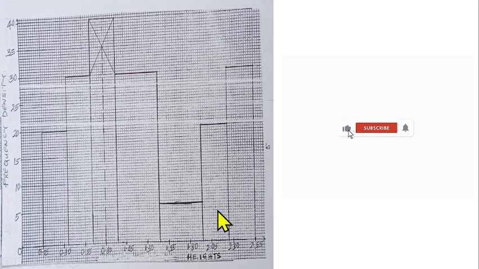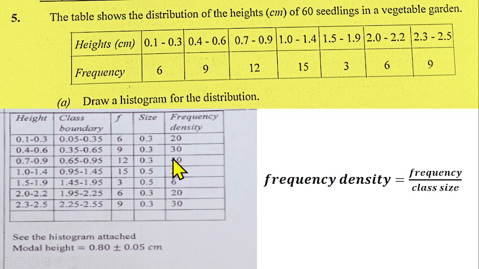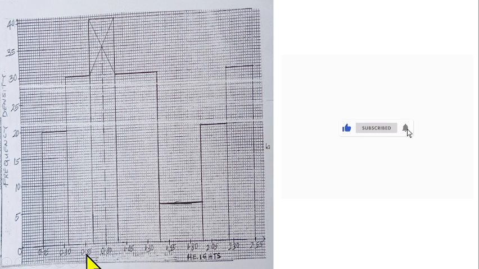So then let's go back. We have to do something on the histogram. We have to find the modal height of the histogram, which can be gotten from the graph. You can get it from the highest block here, the block with the highest frequency density, which is this block.